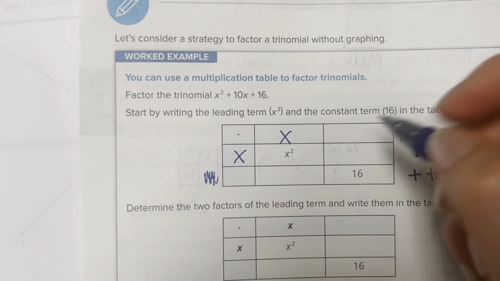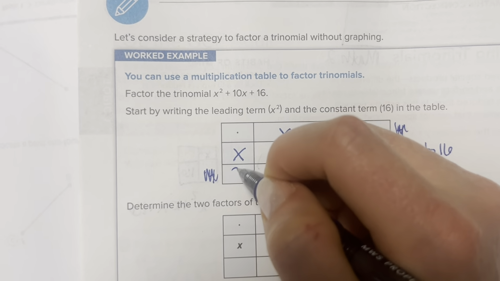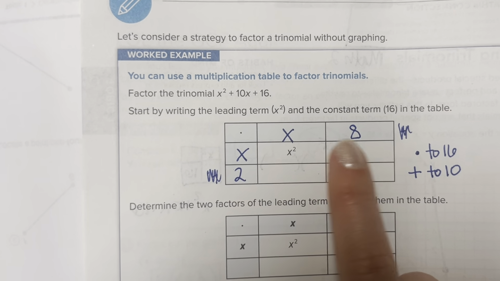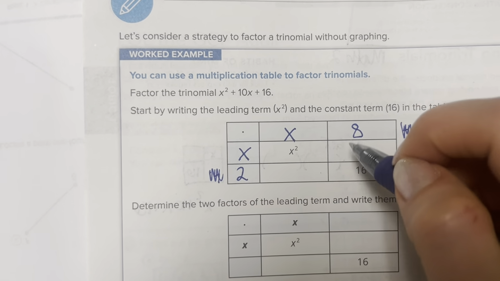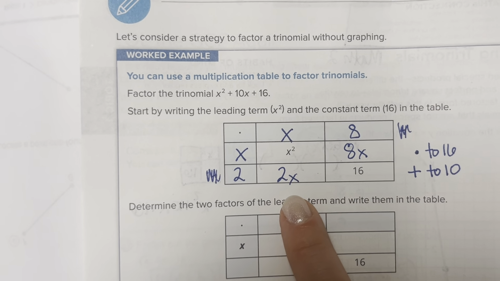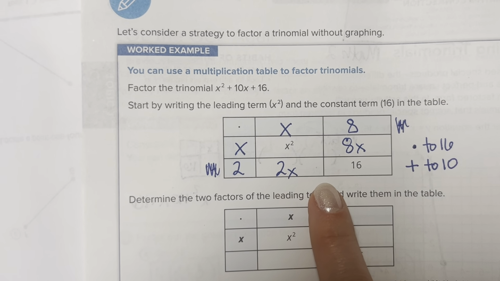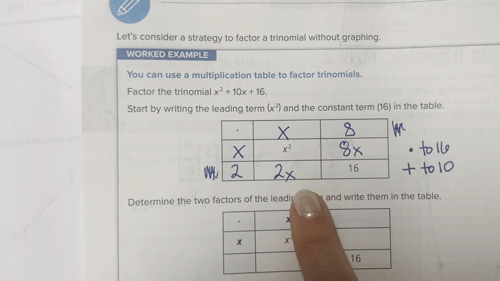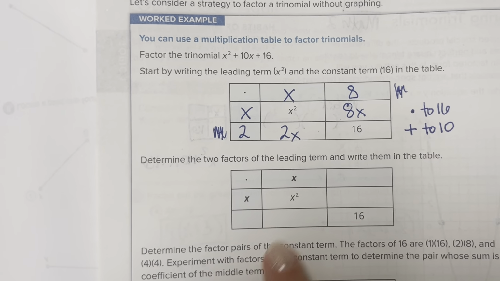You've already probably figured it out. In this case, it can't be 4 and 4. It has to be 8 and 2, because 8 and 2 add up to 10. So again, you've probably done this a lot of times. You don't need to listen to this video if you already feel proficient at it, but that's your method.